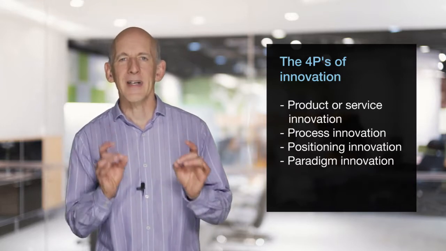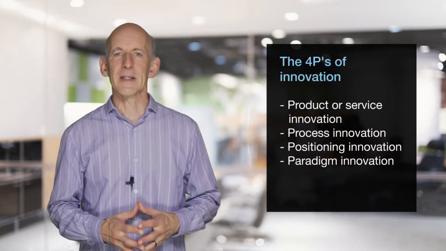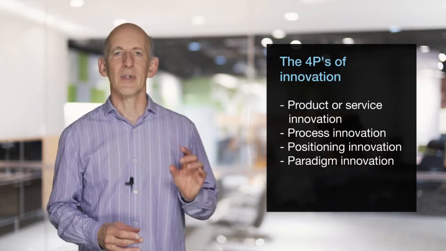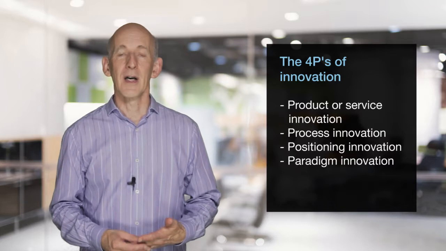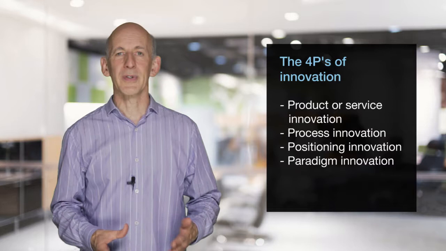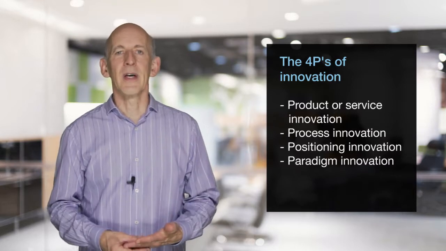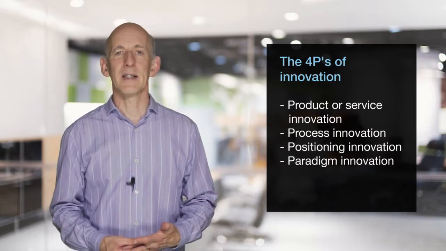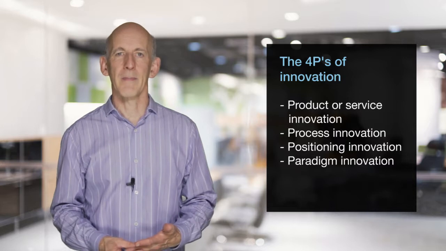A paradigm innovation is something that brings about a really significant disruptive change in the market. For example, the introduction of cameras into mobile phones, which has resulted in the market for low-end cameras dropping by about 60% in the past 6 or 7 years.